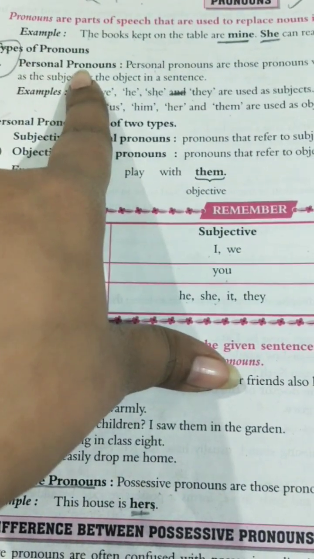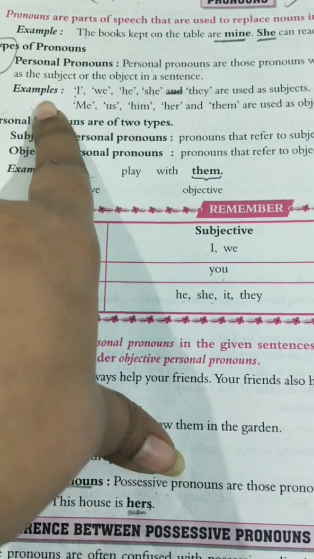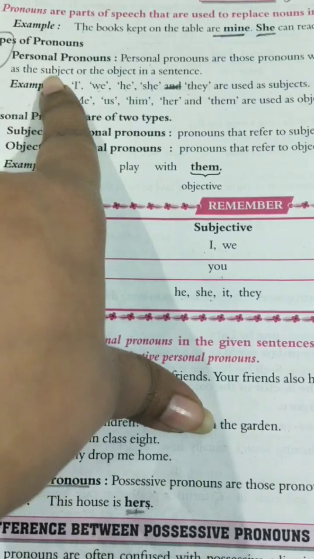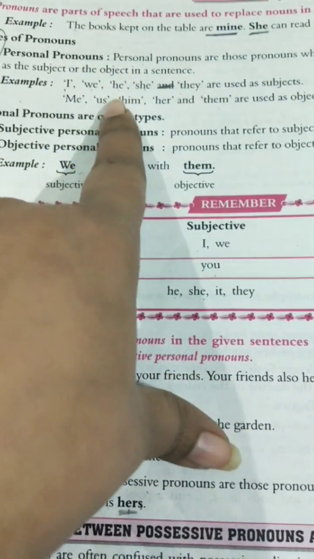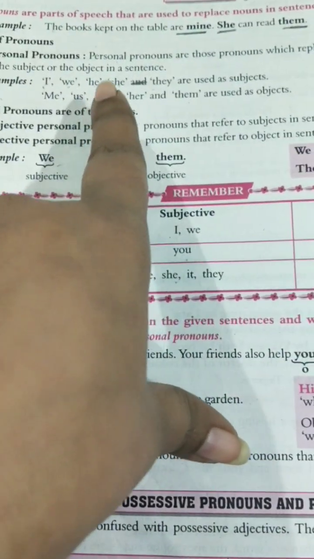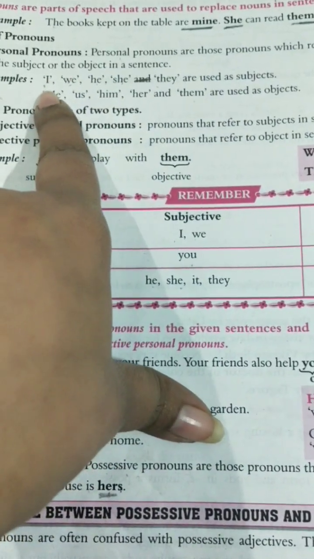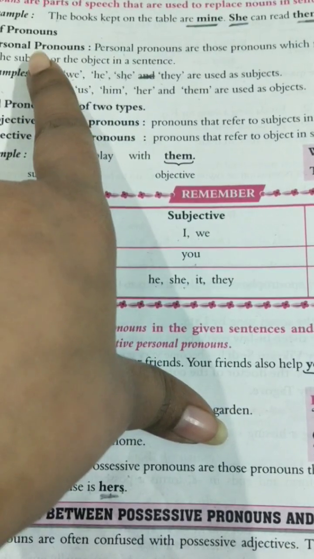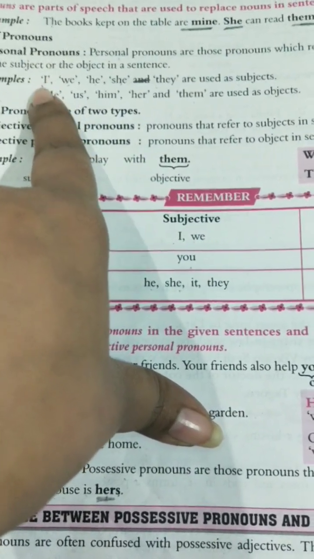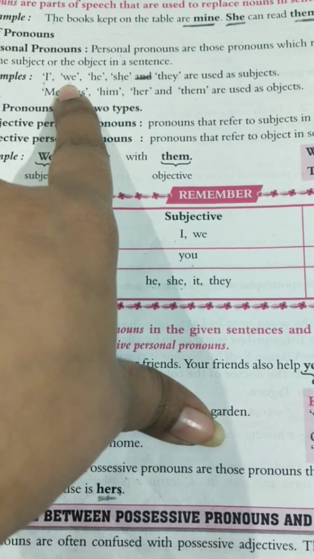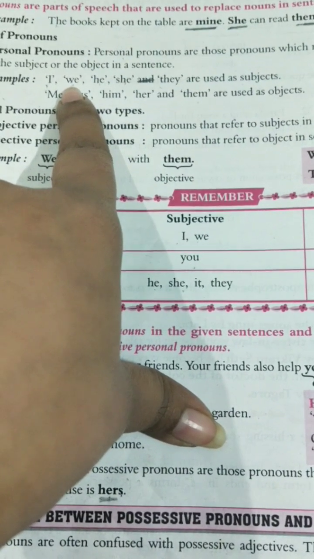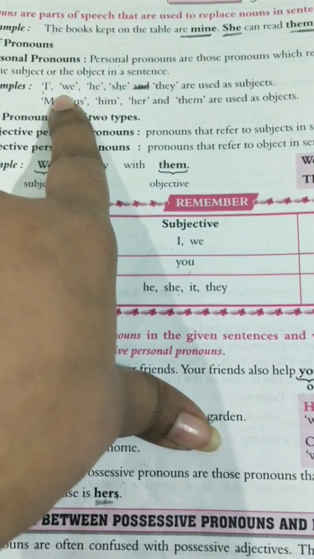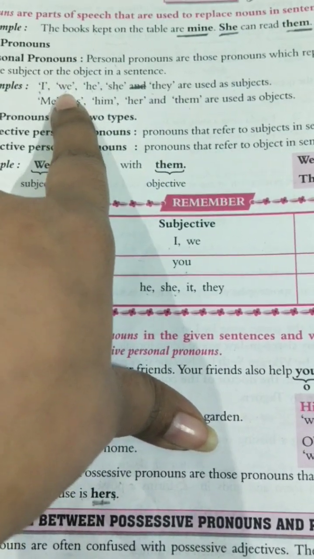Types of pronoun: it is of many types. So today we are going to study the personal pronoun. The first type of pronoun is the personal pronoun. Personal pronouns relate to living things or non-living. If you are talking about yourself, like I am going, so what is here? I is a pronoun. If you talk about we are going, like you want to go somewhere with your parents, there are so many people, so you will use the word we. So we is also a pronoun.